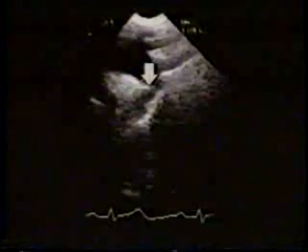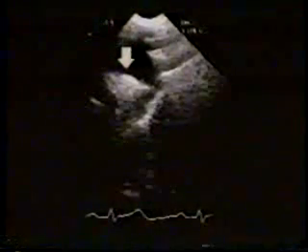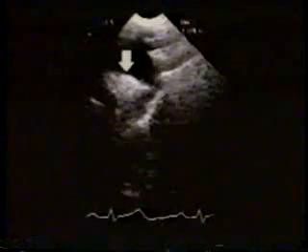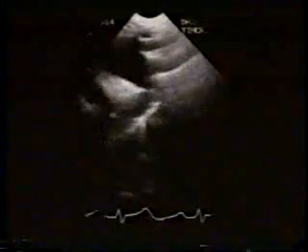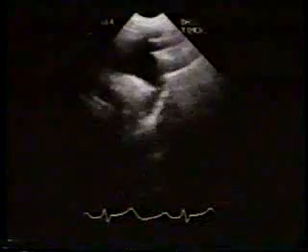Note the coarct segment is shown with a shelf-like deformity. Here is a dilated left subclavian artery. Dilated arch of the aorta is also seen. We'll see this in real time now. Note the post-stenotic dilatation of the descending thoracic aorta also.